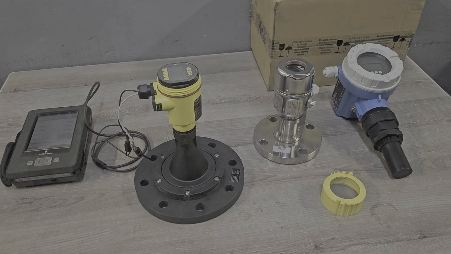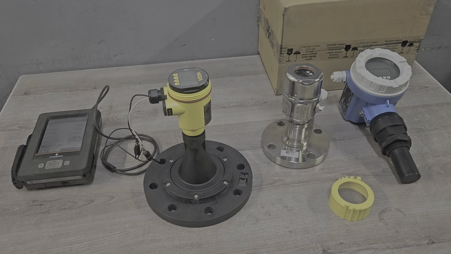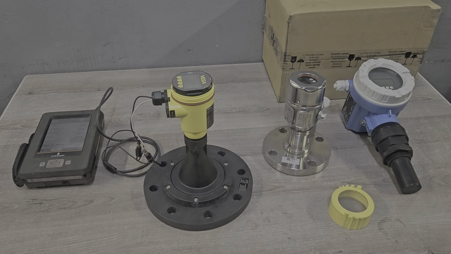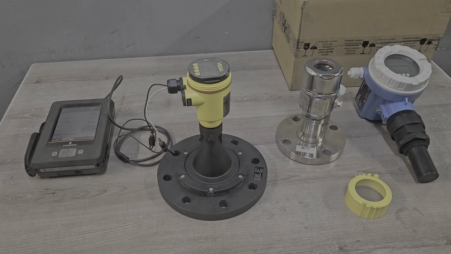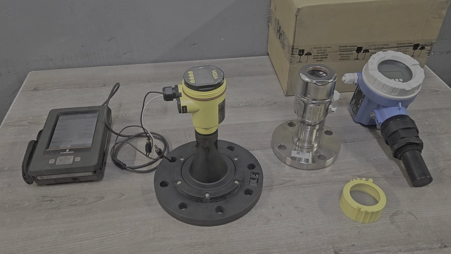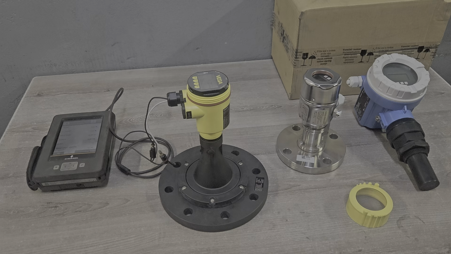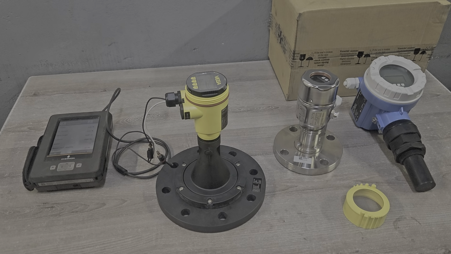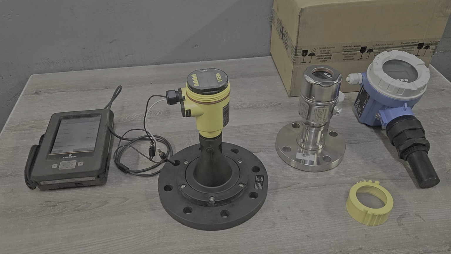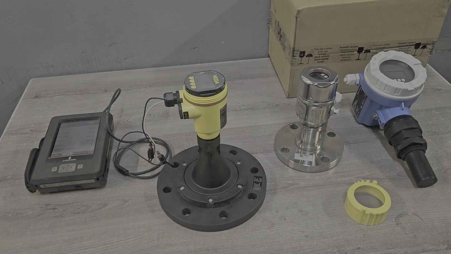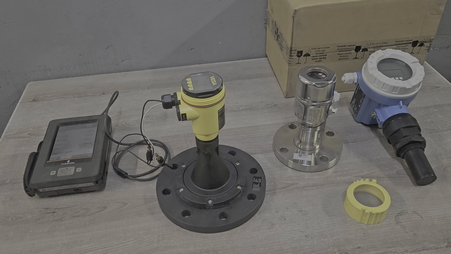And then on the left, we've got a yellow transmitter. That one is a radar, a radar type of transmitter. That one is based on light waves, I would say, just like we said the ultrasonic is based on sound waves. This one is more like a radiation. That's why you have the word radar.